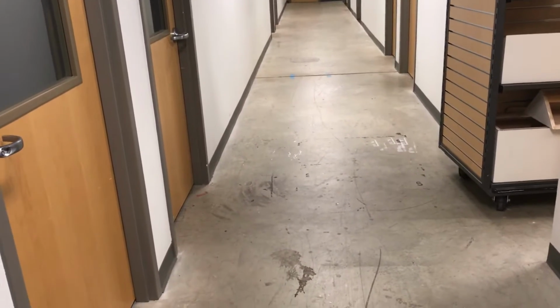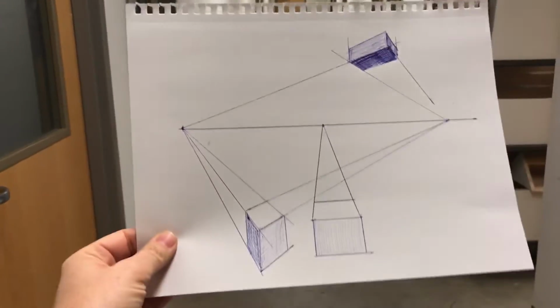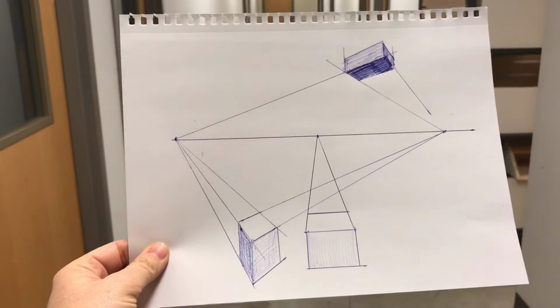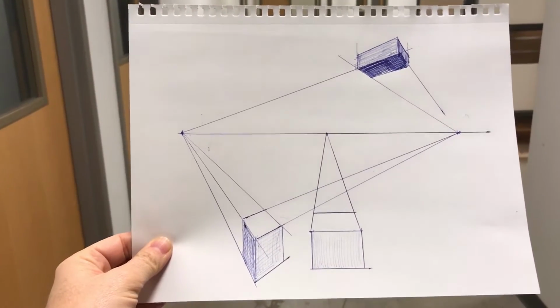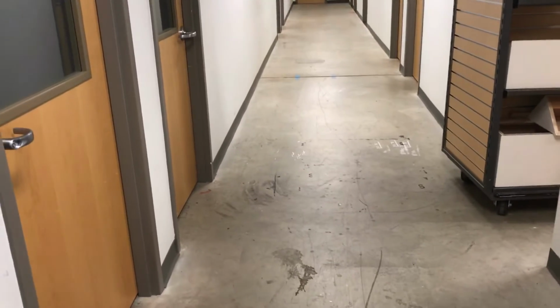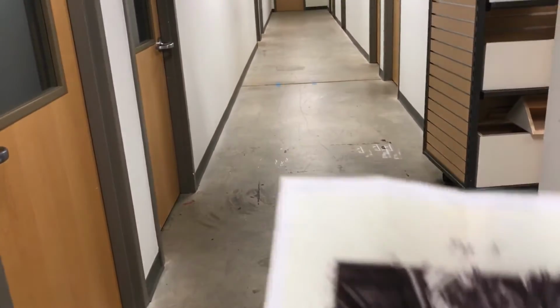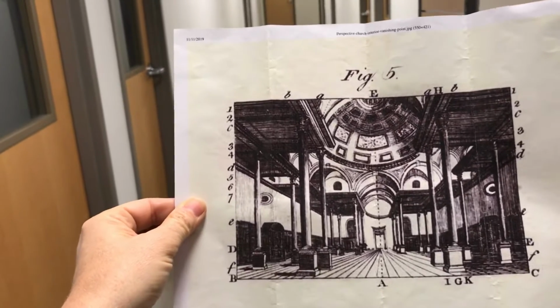So we're working with linear perspective this week in class, and what I've noticed is that a lot of you do a great job when it's theoretical, when you're using linear perspective and vanishing points to invent a space or just create a bunch of boxes like I've done here. The harder thing to do is to apply those principles to an observed space, like this one.